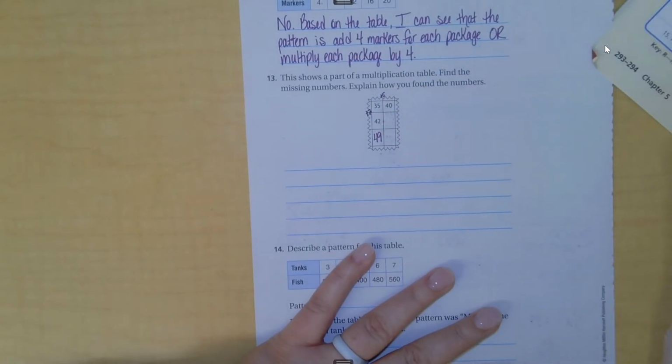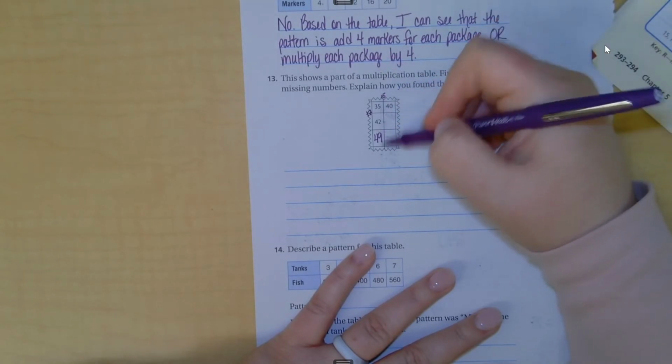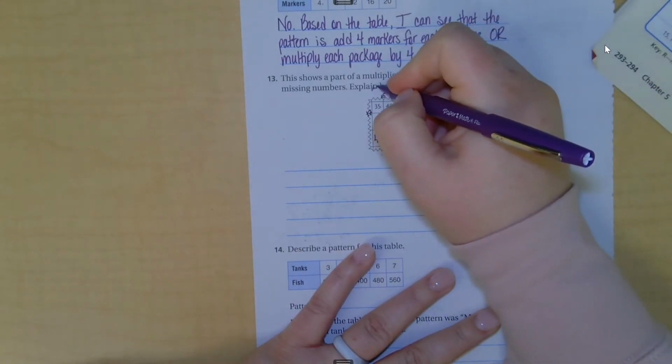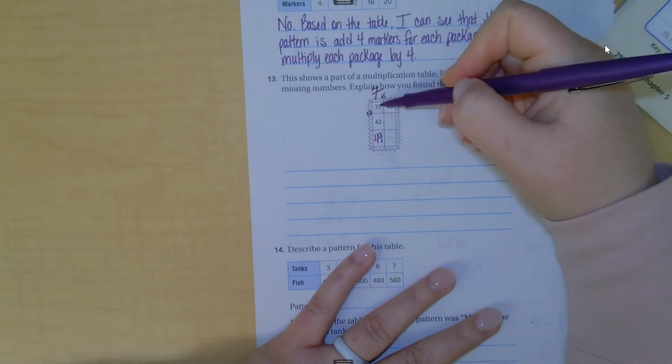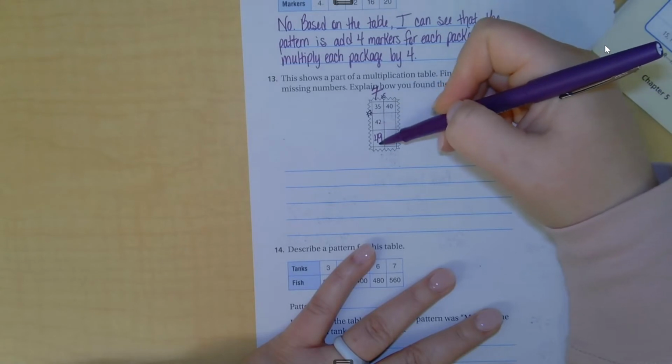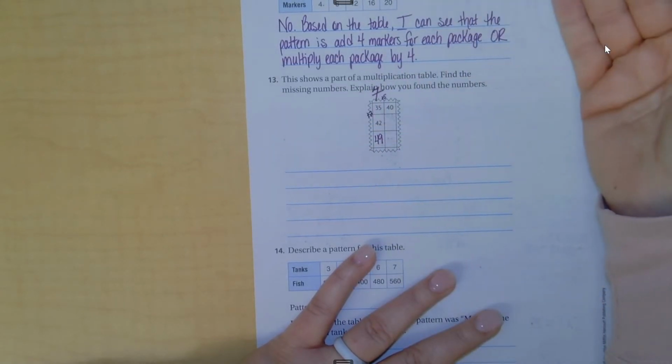All right. Okay. So that means that this row has to be 7s. Okay, do you see that? Because I'm going 7s, I'm going 35, 42, 49. That's counting by 7s. Okay?